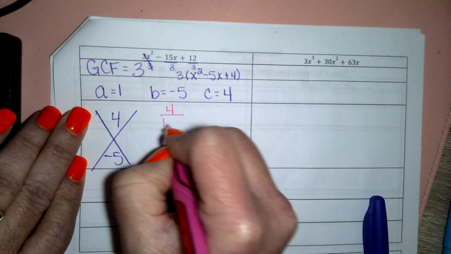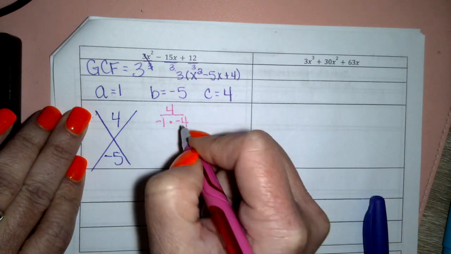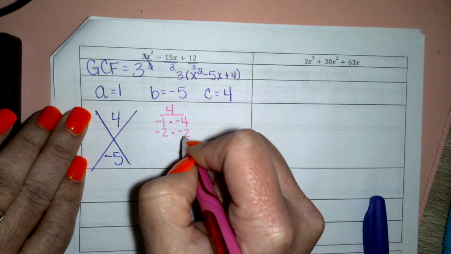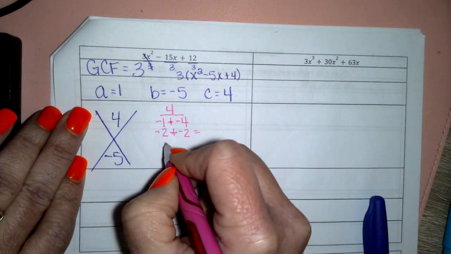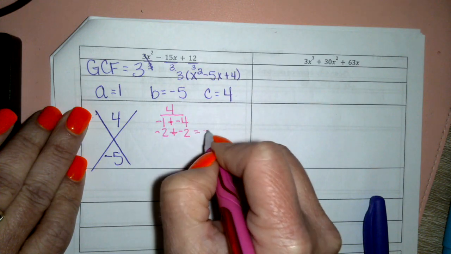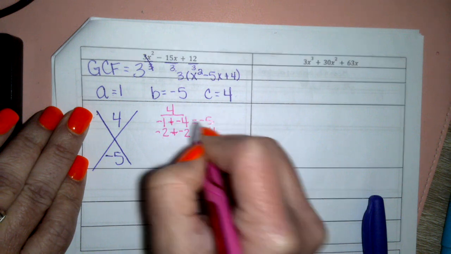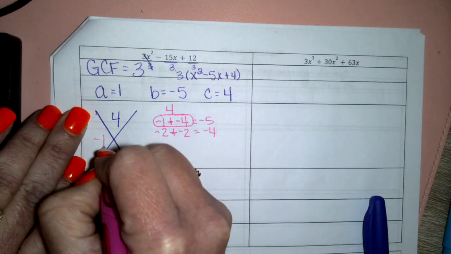We have negative 1 times negative 4, and negative 2 times negative 2. The one that has to add up to give me negative 5: negative 2 plus negative 2 is negative 4, negative 1 plus negative 4 is negative 5. So this is the one that works right here. So I'm going to write that down.